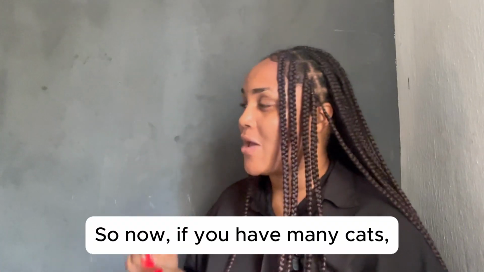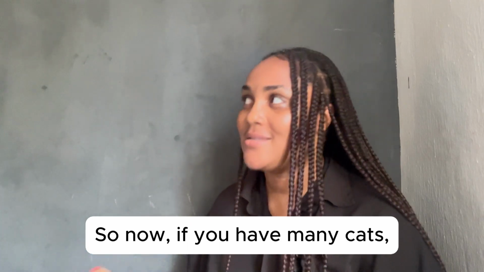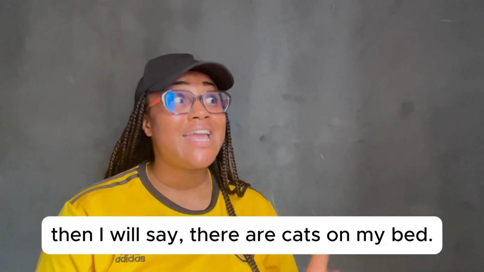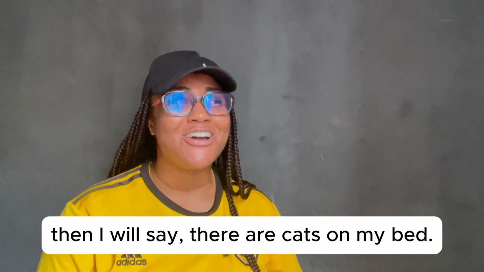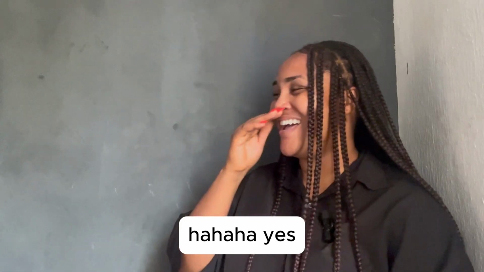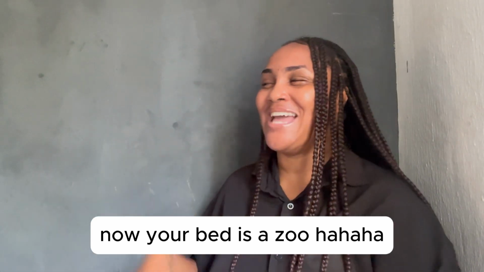Perfect. So now, if you have many cats, then I'll say there are cats on my bed. Yes, now your bed is a zoo.